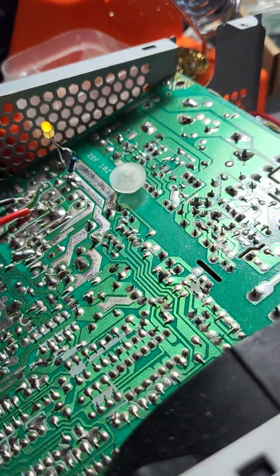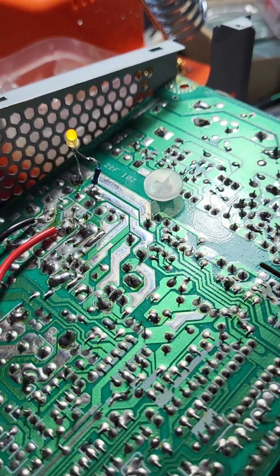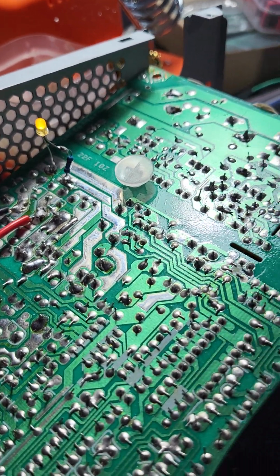Now, why do computers usually prefer this kind of power supply compared to an ordinary power supply? Because of that frequency.